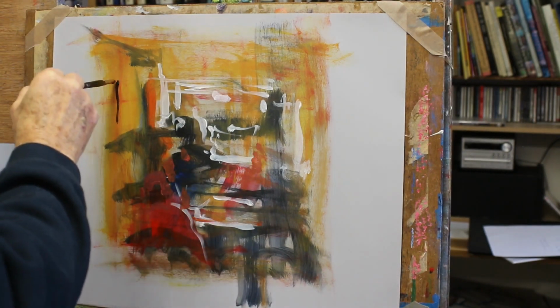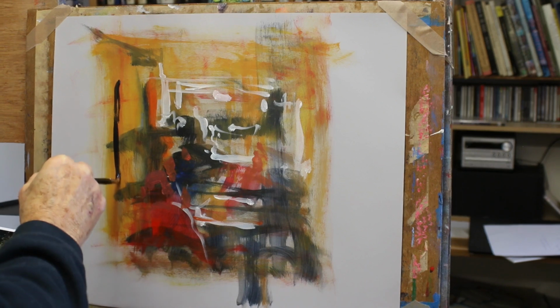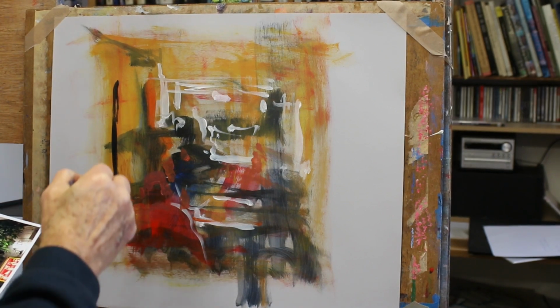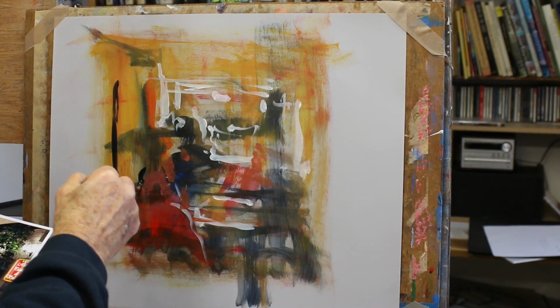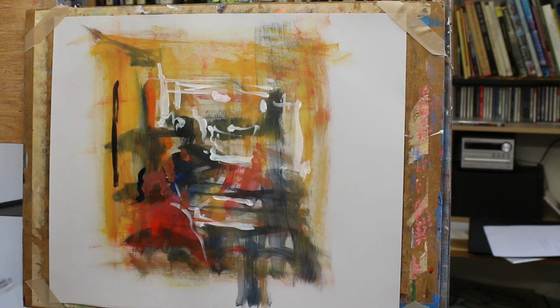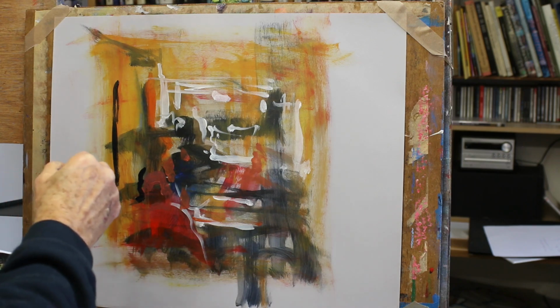Just as I'd made linear marks in white, I'm now using Payne's grey to add dark marks. You will now be able to recognise the man in the foreground and the back of his chair. Other marks still won't make much sense.